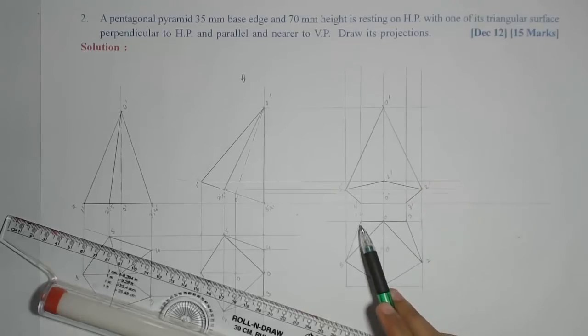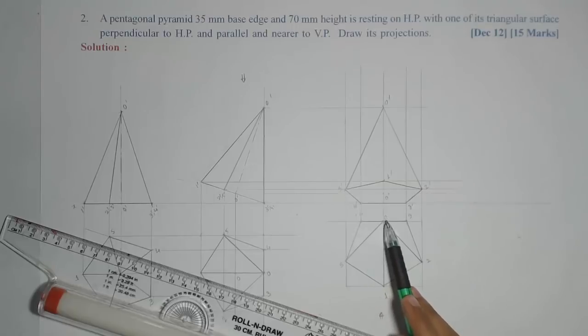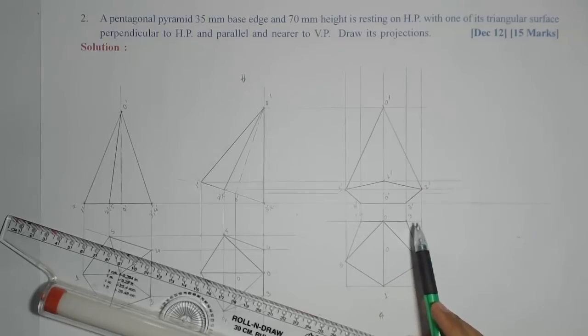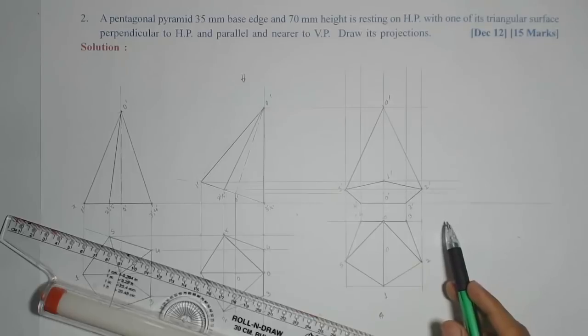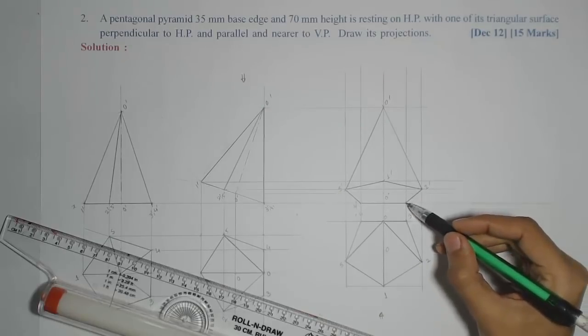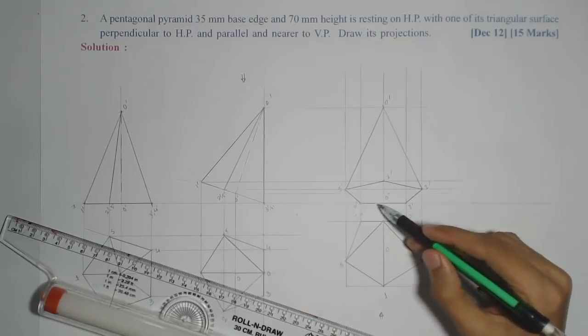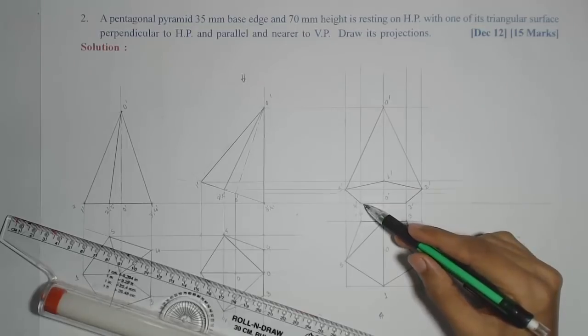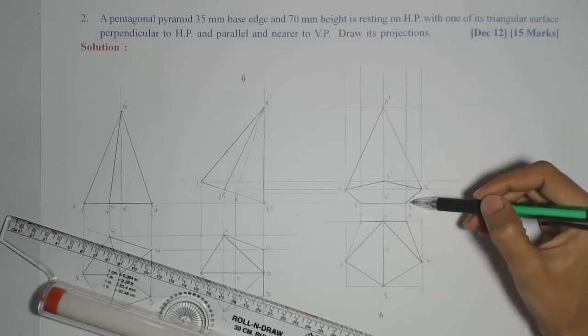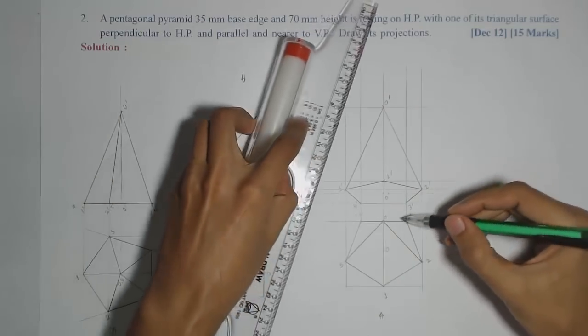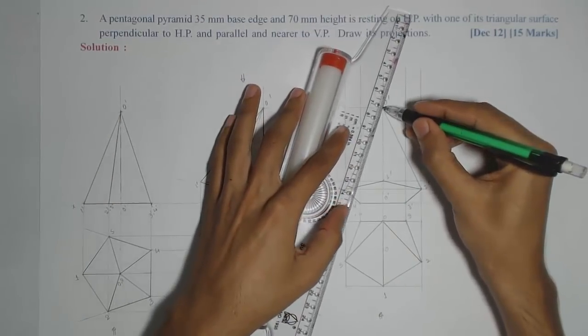Now we can see the points 4 and 3 are farthest from the observer. So we'll draw all the lines passing through 4 dotted. But already 2 lines from 3 and 4 are drawn dark because they are lying on the boundary. So the remaining lines, which are the slant edges O dash 4 dash and O dash 3 dash, should be made dotted because they are the farthest points from the observer.